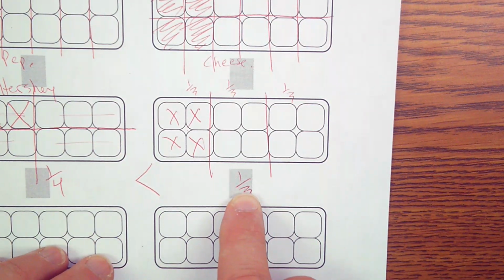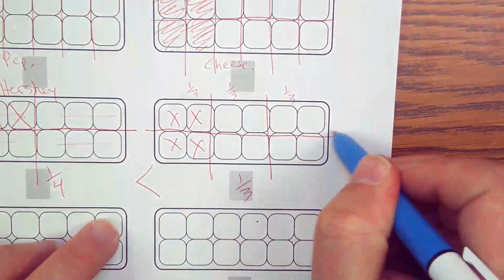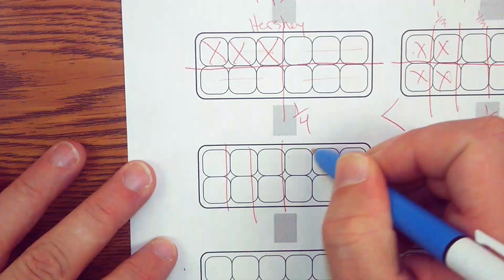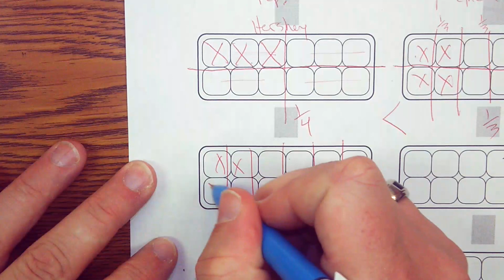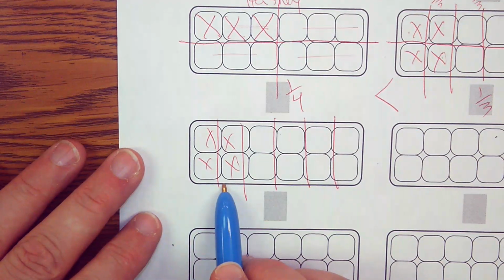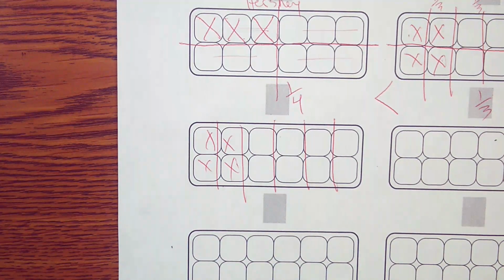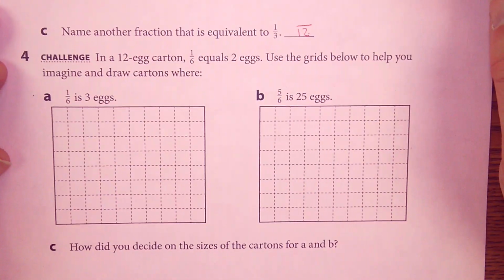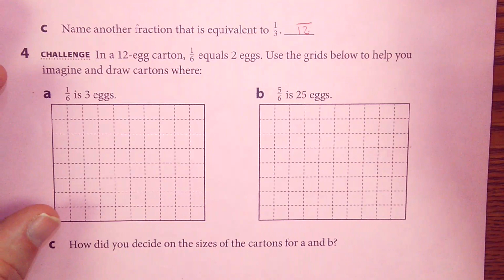Okay? We could split this all into 12 pieces and then count. We could also leave it in sixths and then count that many. Okay? I'm going to let you decide how you want to answer that question. There's 2 pretty good answers. By the way, if you ever need to pause this video, go for it if you want to draw it out and work through it on your own.